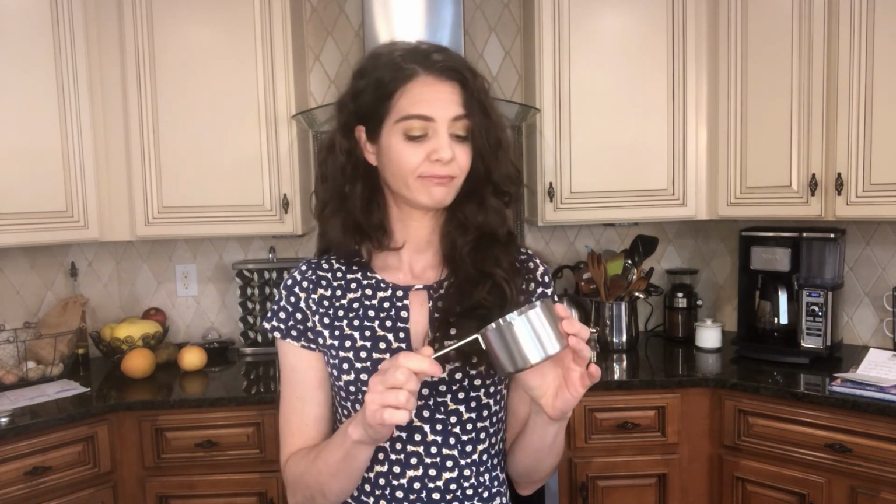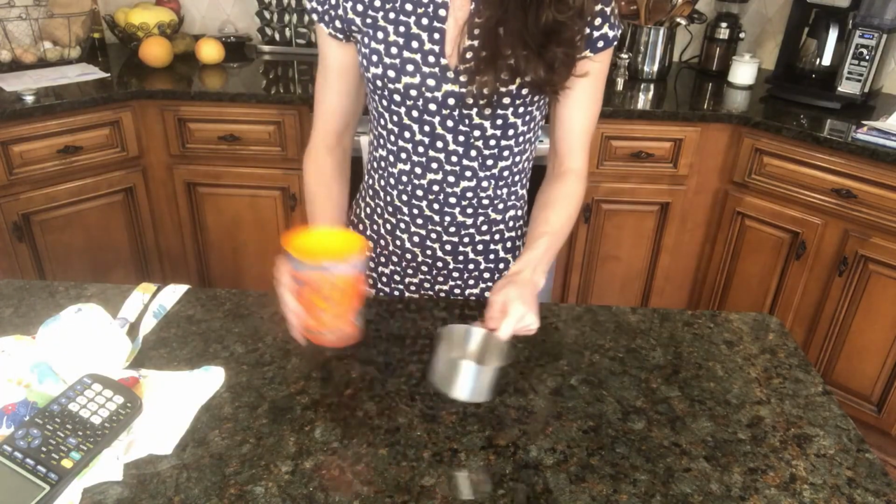This is not a cup. This is a cup. When the pet food companies say X amount of calories per cup, this is what they mean. Standard 8-ounce measuring cup. Can you see it? It's kind of bright. There it is, 1 cup. Let me demonstrate.